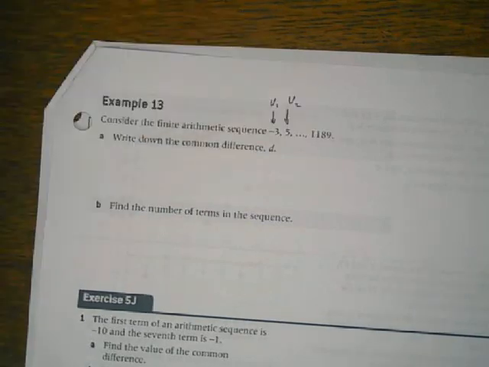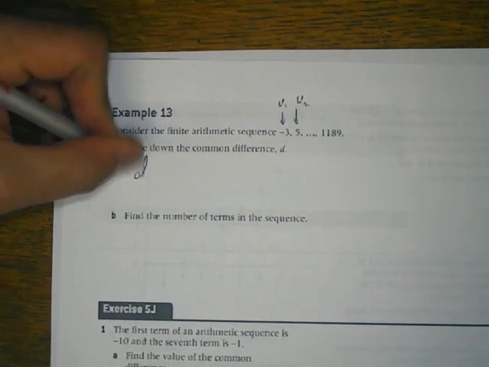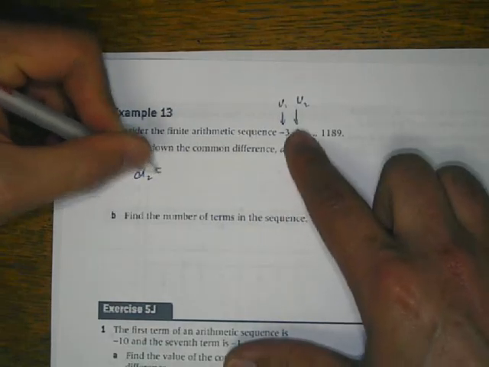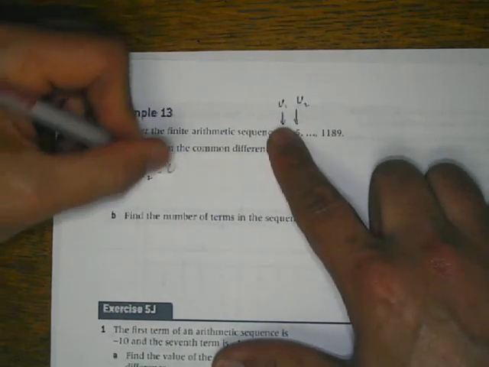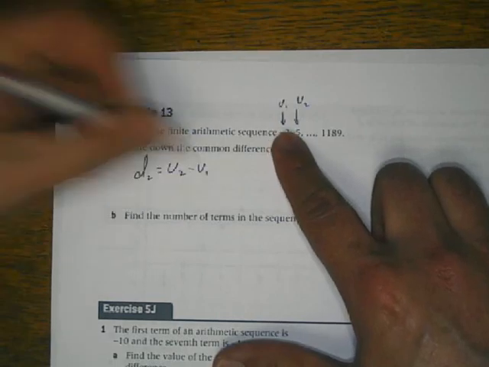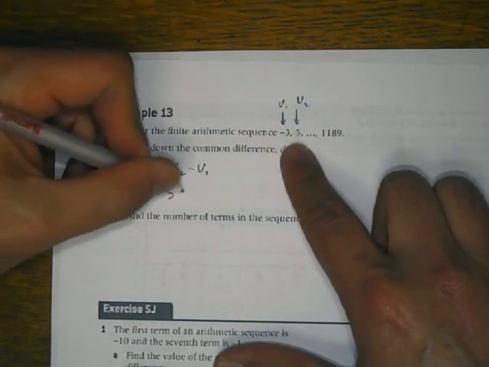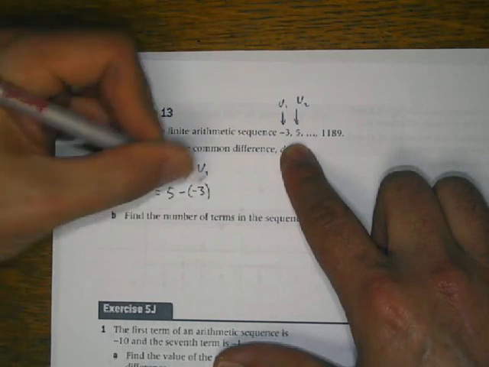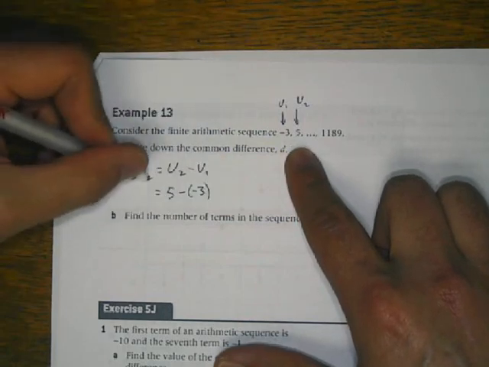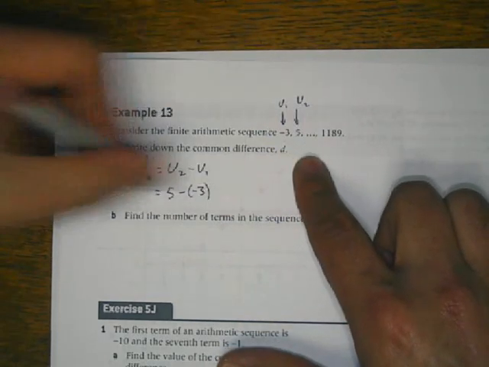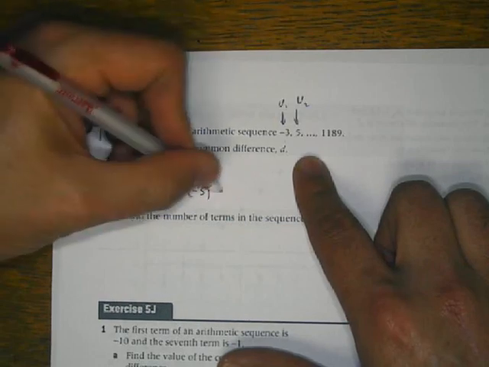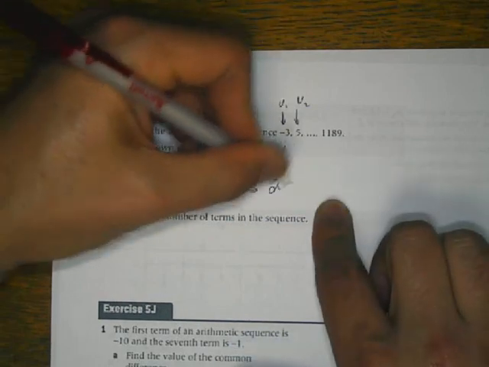To find the common difference, I can take u sub 2 minus u sub 1. So I got 5 minus negative 3. So my common difference is 8.